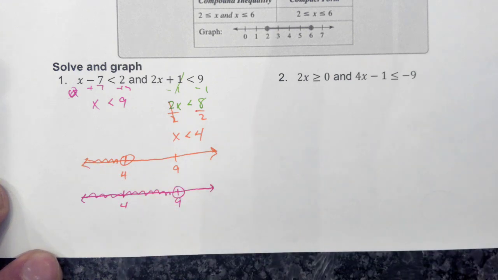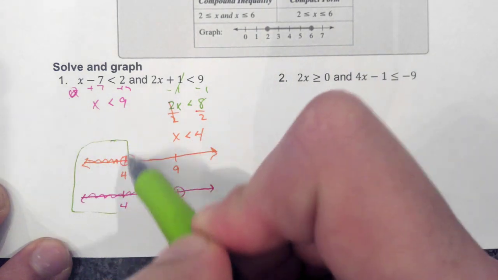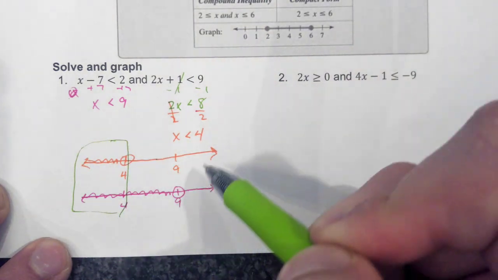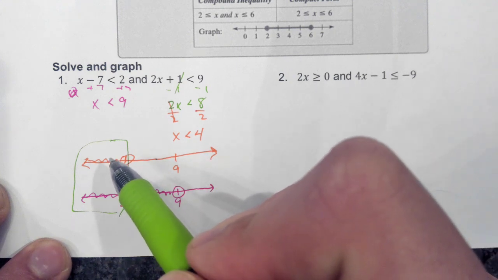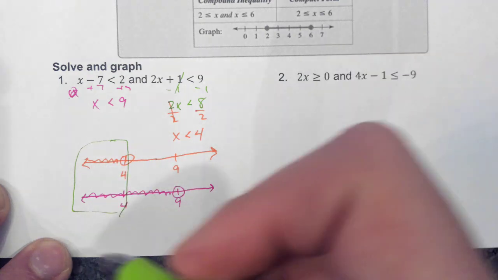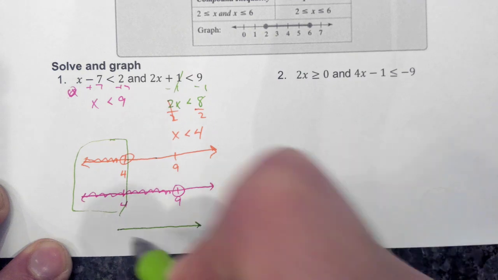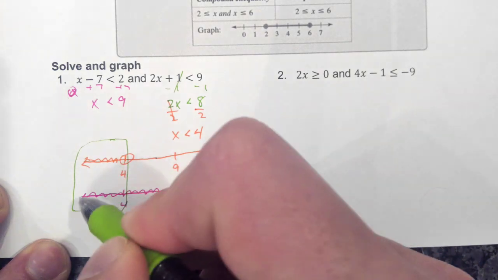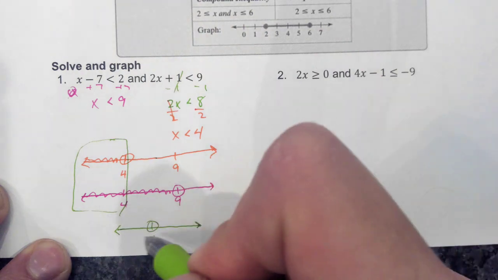They overlap right here. Here they don't overlap, and here they definitely don't overlap because it's not true for either of them. So we're looking for where is it true for both? Where do they both get shaded? It's right there. So our final solution is just going to be the overlapping part. So it's going to be that open circle on 4 shaded to the left.